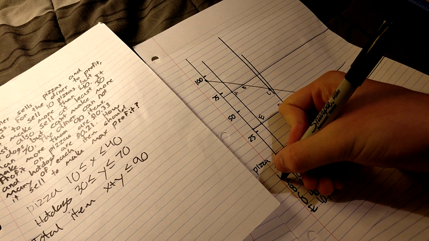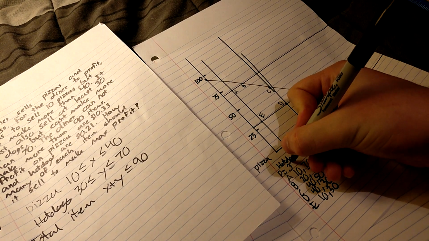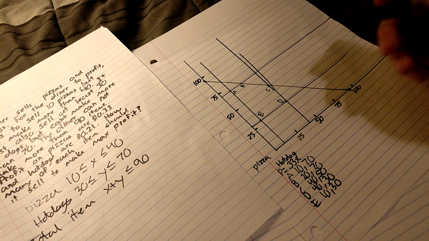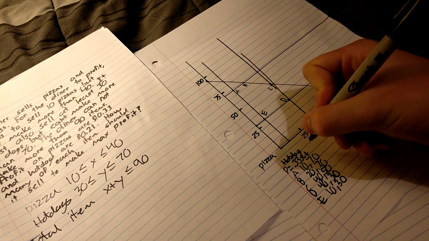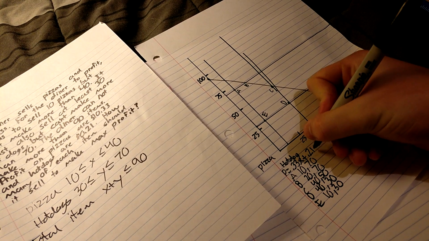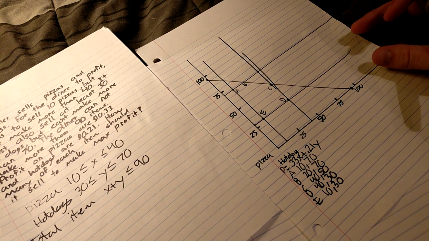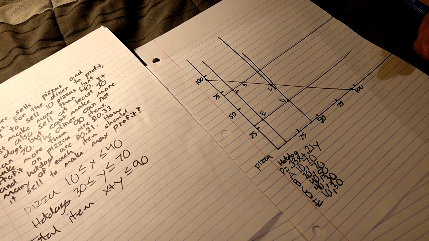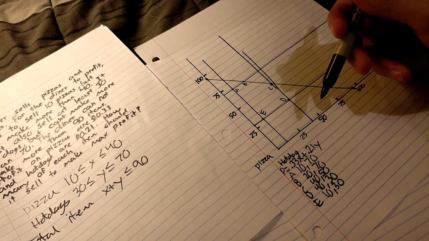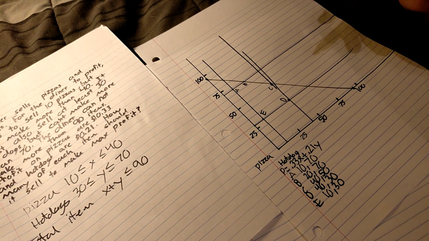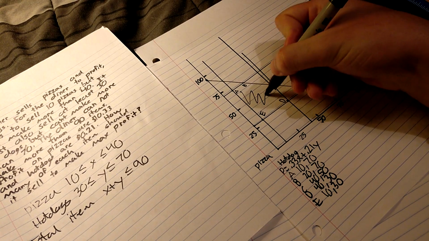So we can make profit P equals 0.33x plus 0.21y, and that is our profit. Now we can plug in these numbers to the profit and we can find out the maximum profit that we need. And we know at this point that it's going to be somewhere in this box.